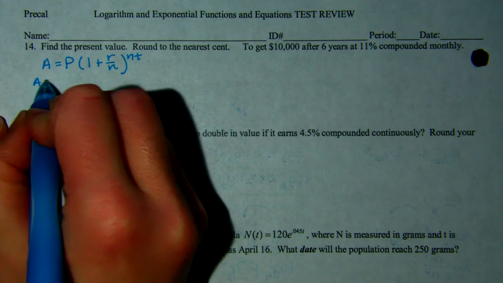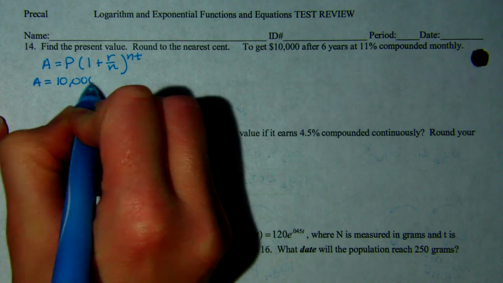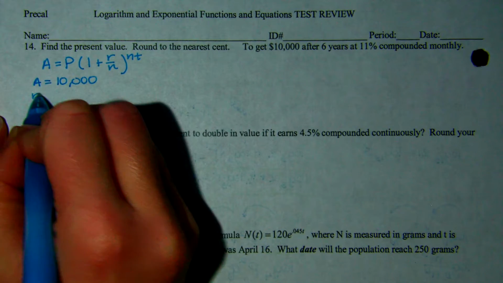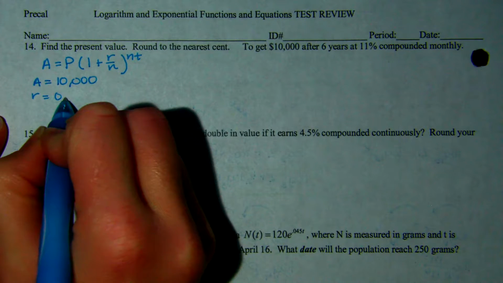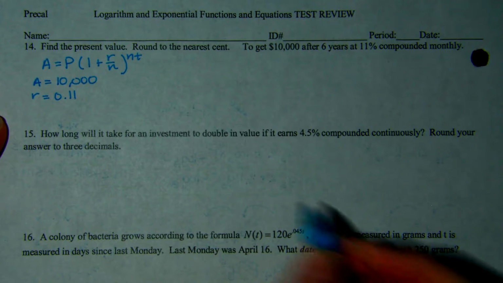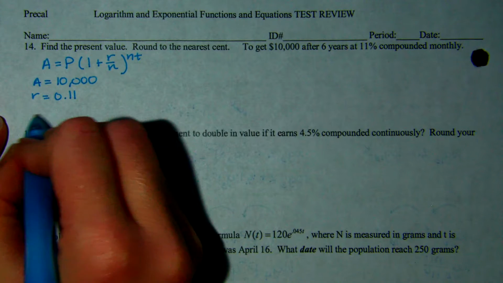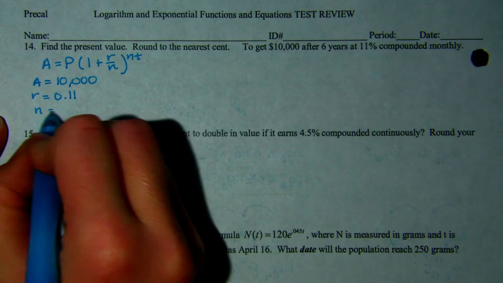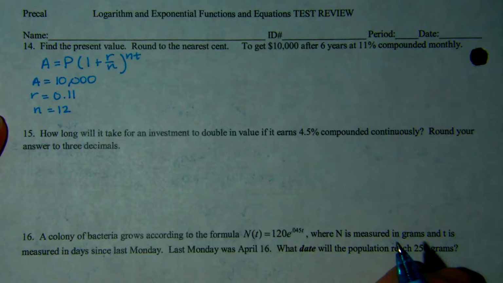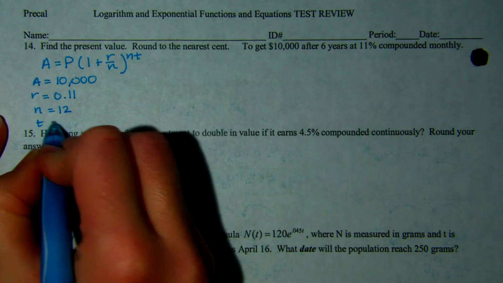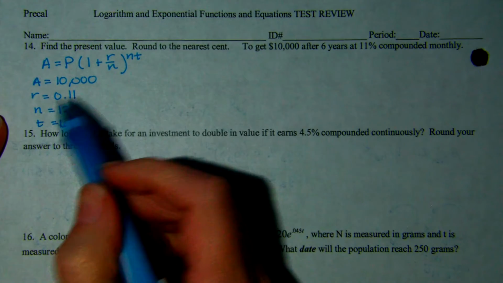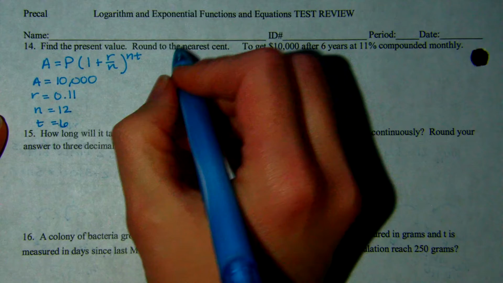So they gave me A of 10,000. We know our interest rate is 11%, so it's 0.11. And we know it's compounded monthly, so my n is 12 times a year. And they told us the time was 6 years. And so we just plug in those numbers and then we're going to divide by this value.